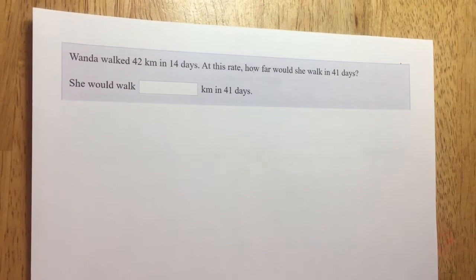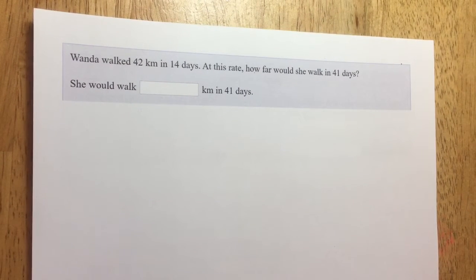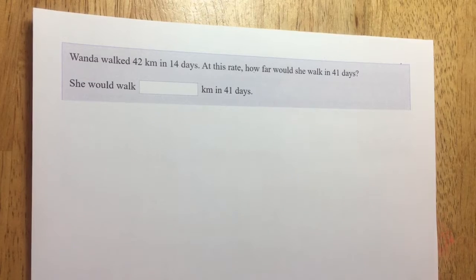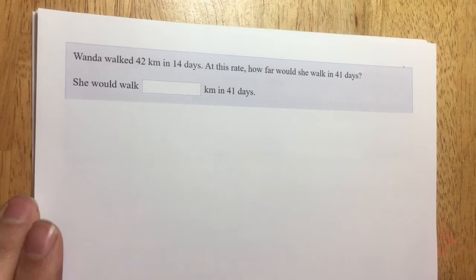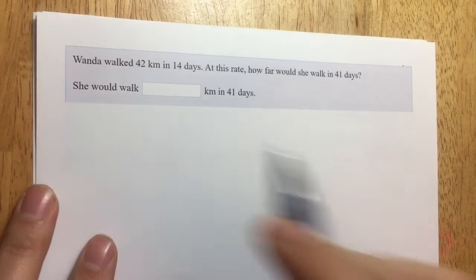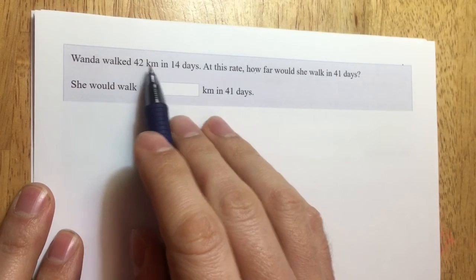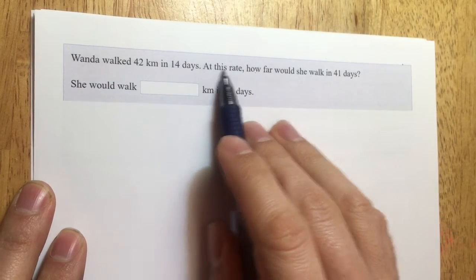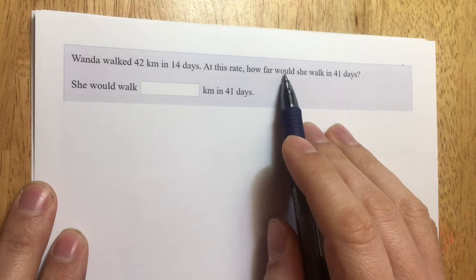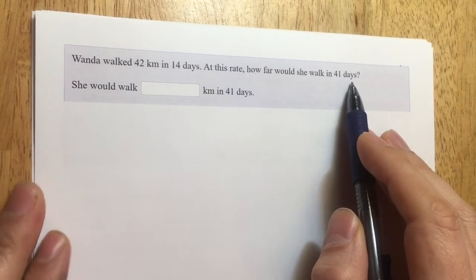Hi there. So in this problem, this is a problem about rates. So let's work on this one. Wanda walked 42 kilometers in 14 days. At this rate, how far would she walk in 41 days?